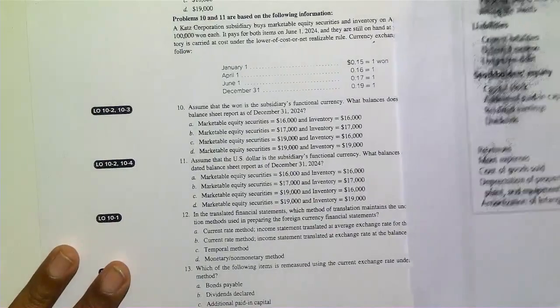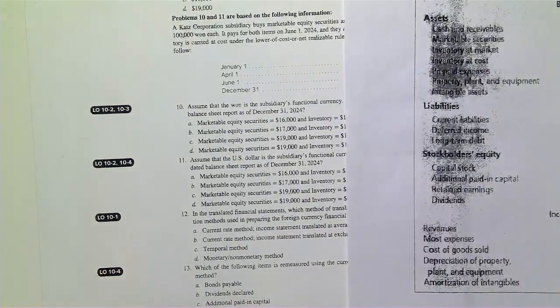Let's read the problem and let's see if I have some extra cheat notes. Who is not here? You need one? So we're going to use this cheat note. You don't need to memorize it, but let's do problems 10 and 11. You will do it.